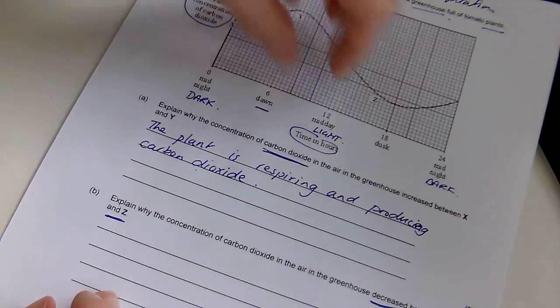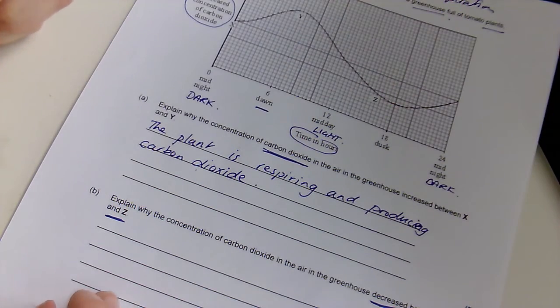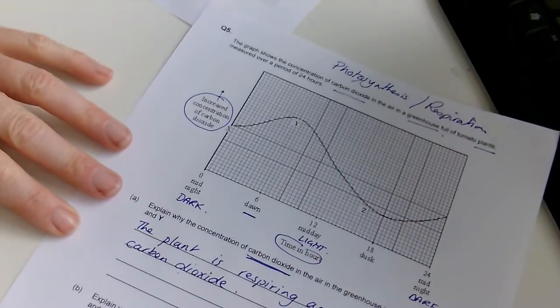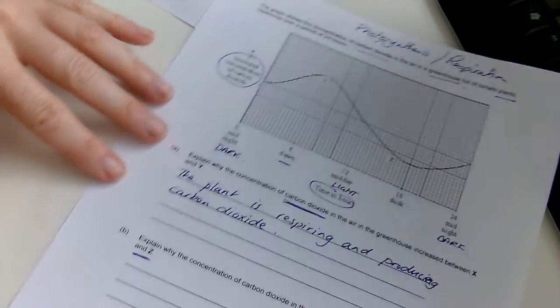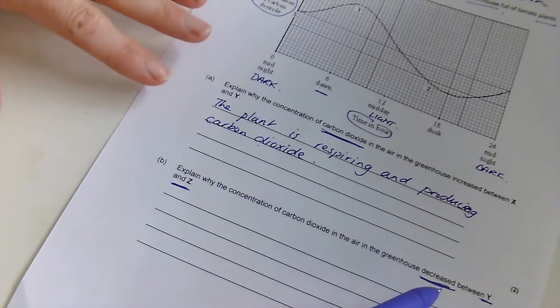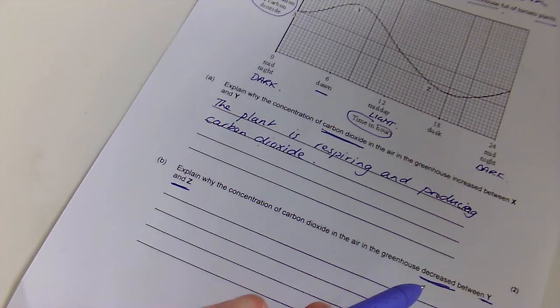If we're in the period of time when it's light, out of my two processes it's going to be photosynthesis. So why is carbon dioxide going down if the plant is doing photosynthesis? Carbon dioxide is one of the reactants, one of the ingredients that you need for photosynthesis.